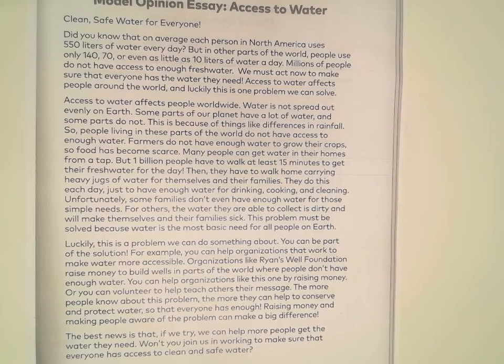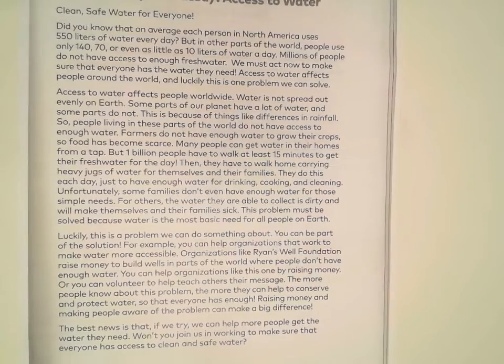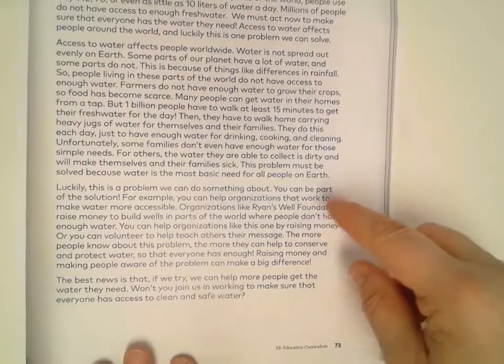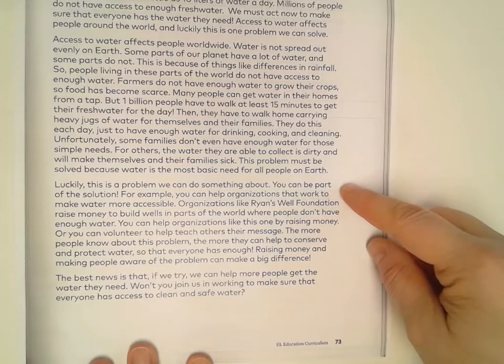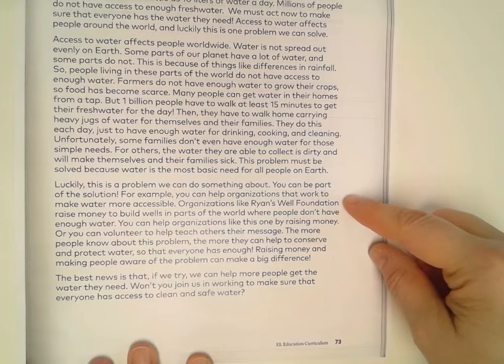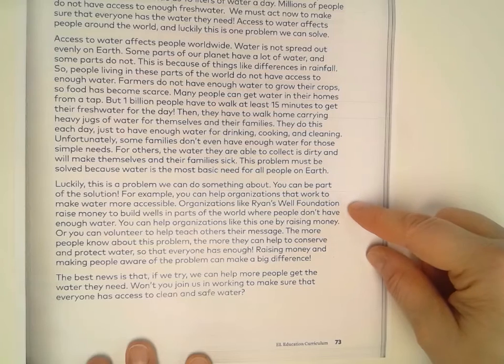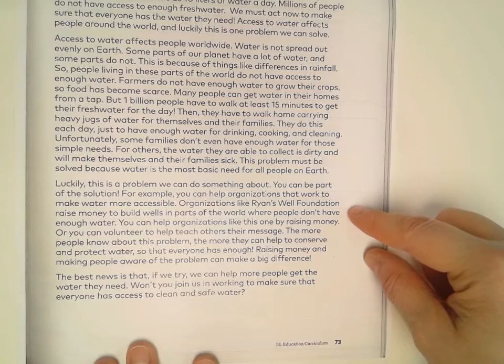This problem must be solved because water is the most basic need for all people on Earth. Luckily, this is a problem we can do something about. You can be part of the solution. For example, you can help organizations that work to make water more accessible.